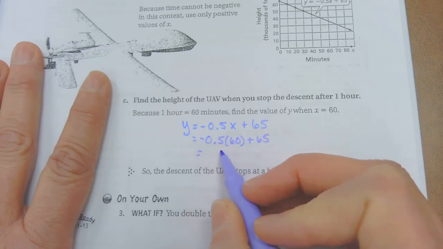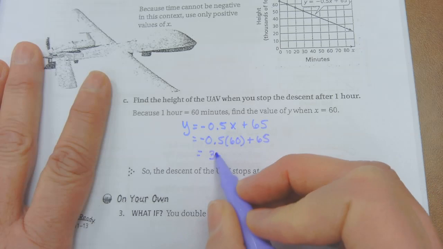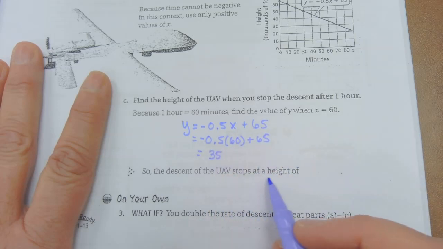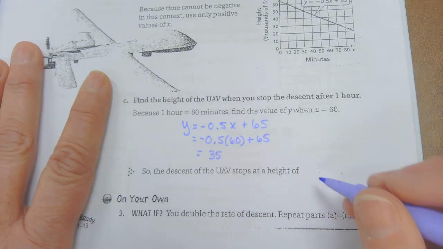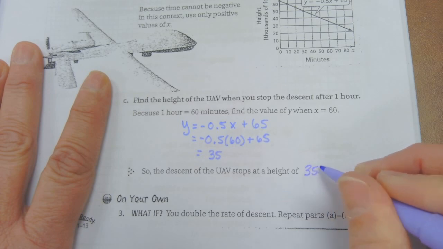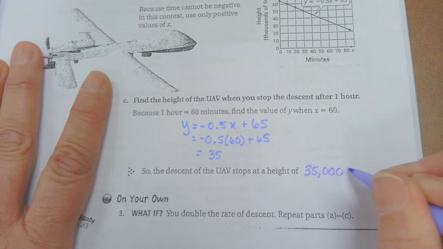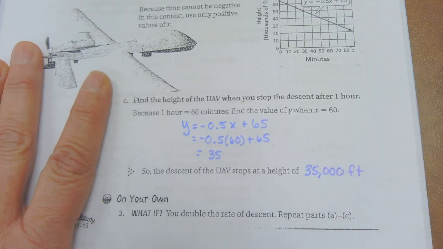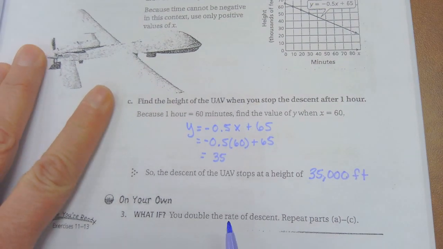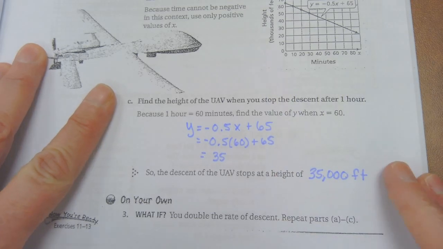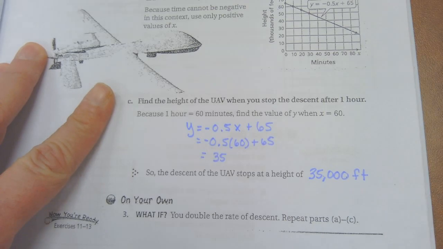And when we do the math, we get 35. So the descent of the UAV stops at the height of 35. And don't forget, we're measuring in thousands, so 35,000 feet. Okay, so what if you double the rate of the descent? Double the rate of the descent. Repeat parts A, B, and C on the next page, and then we'll check it.